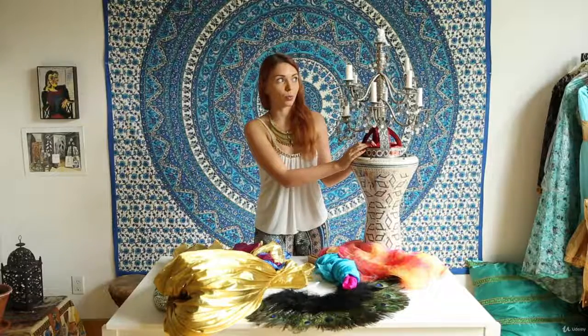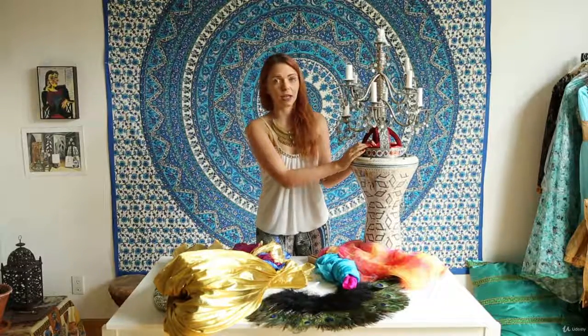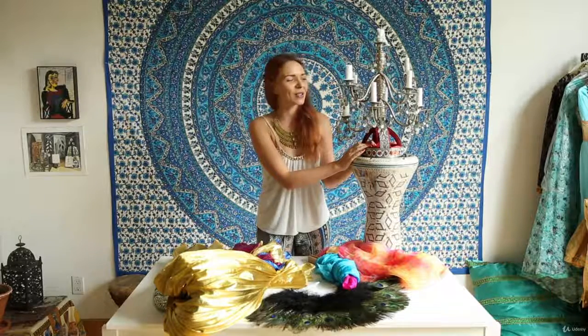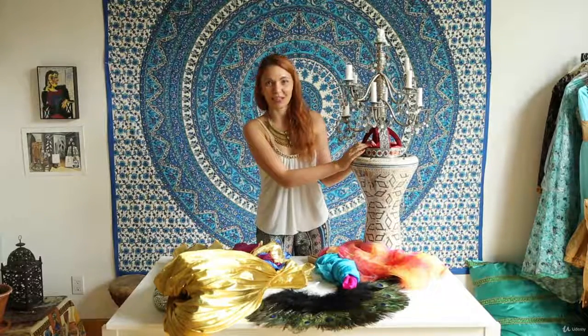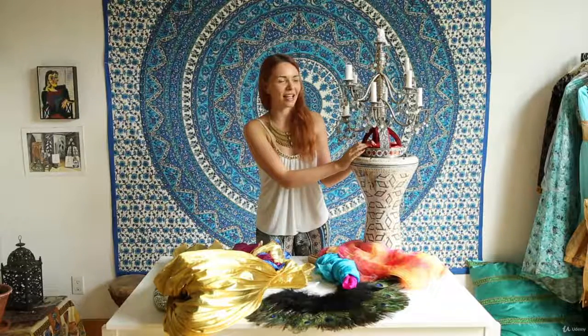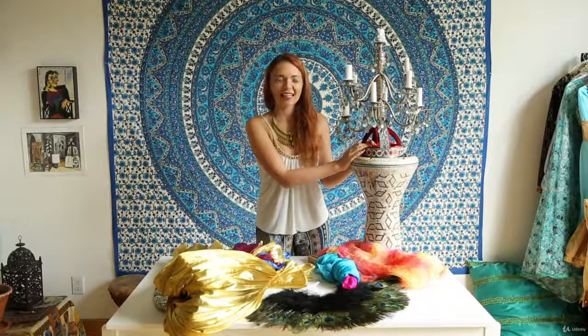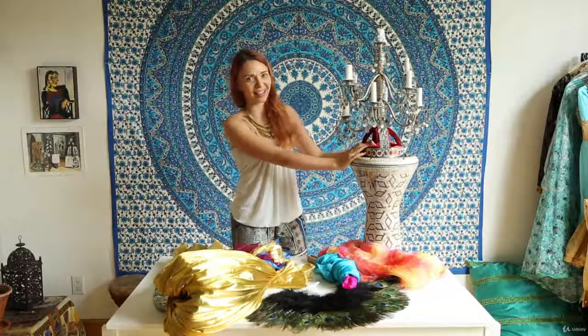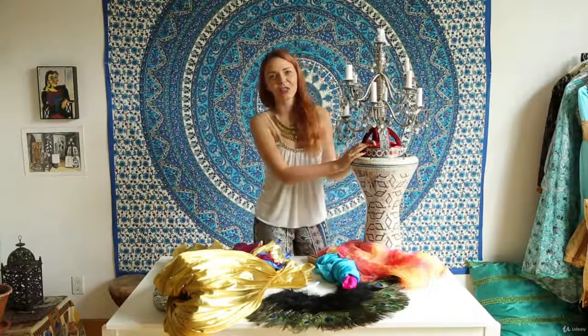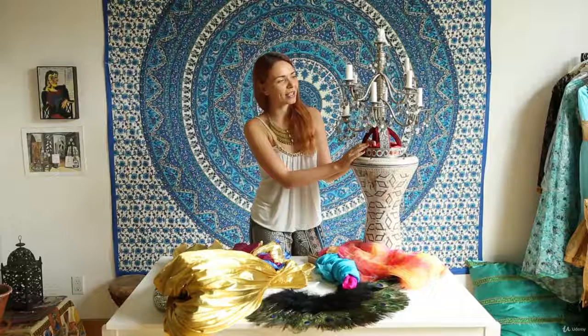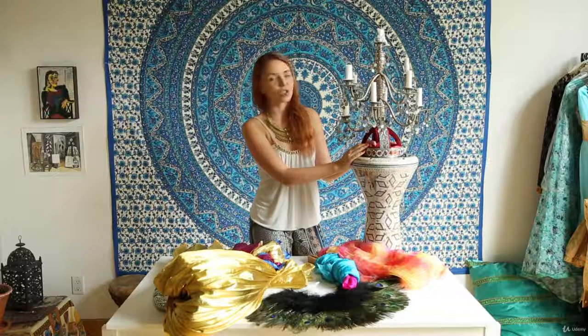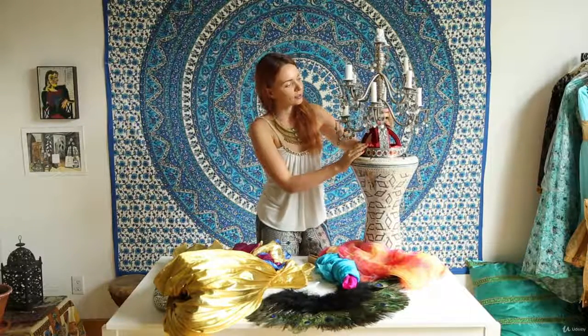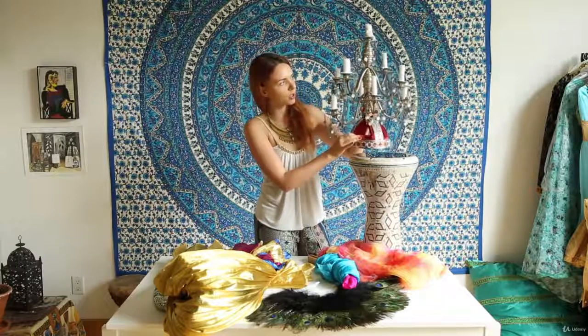Also, whenever you're performing, make sure that the venue you're performing at is okay with you holding candles on your head, because sometimes managers of restaurants or event spaces get a little bit nervous seeing this very unusual dancer's appearance with the shamadan on top of her head. But usually it's a very fun and very spectacular thing.